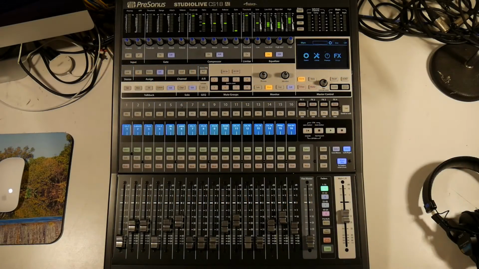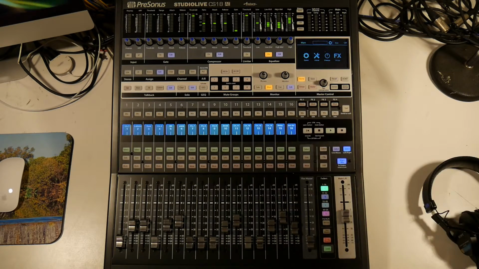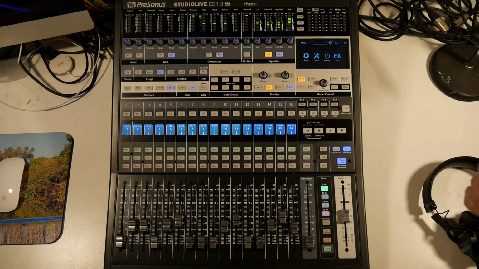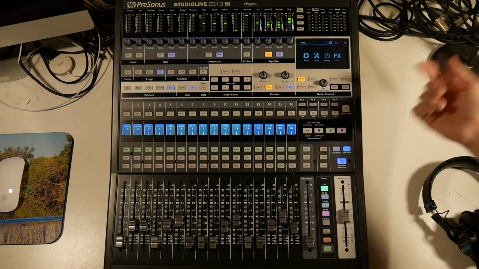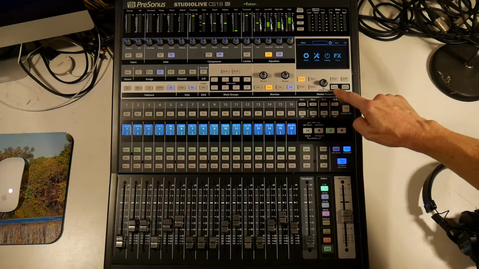It's important to know how to save and recall scenes, and so here's how you do it on the Surface. When you power up the system, the board comes back however the last person left it. Typically, you'll want to load a scene that'll get you closer to where you're going. Here's the Scenes button right here.